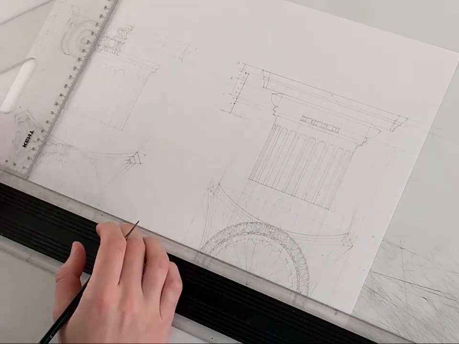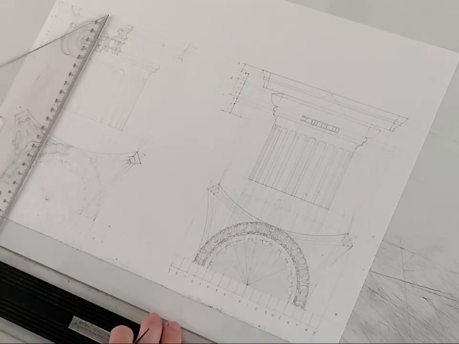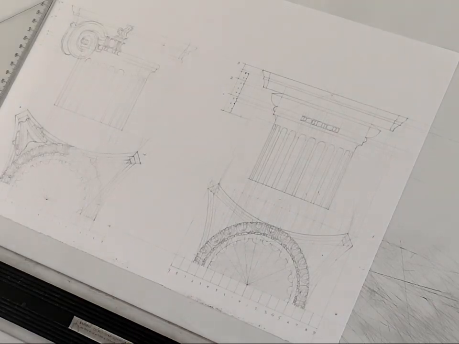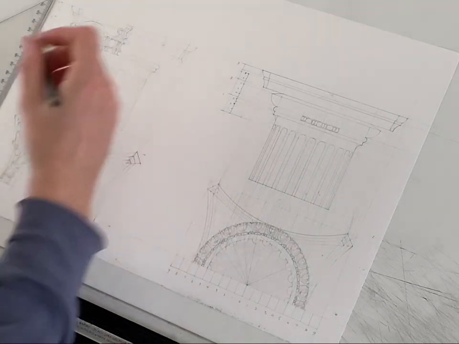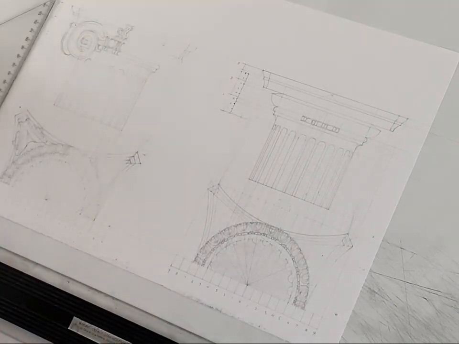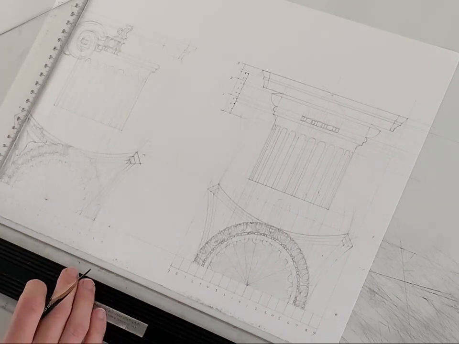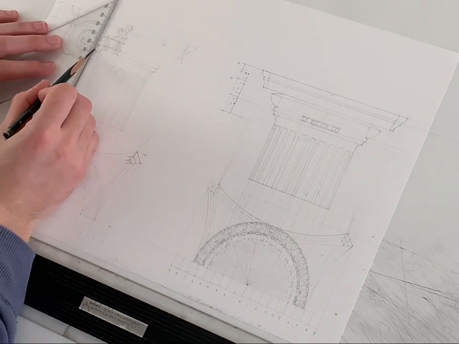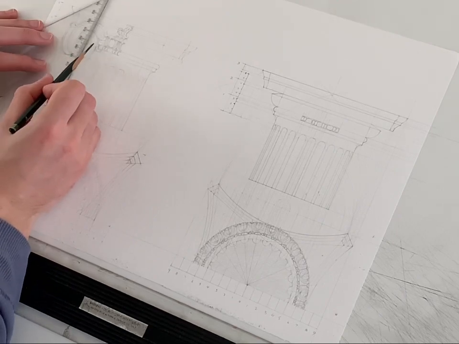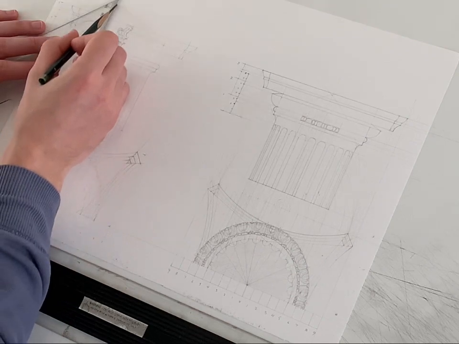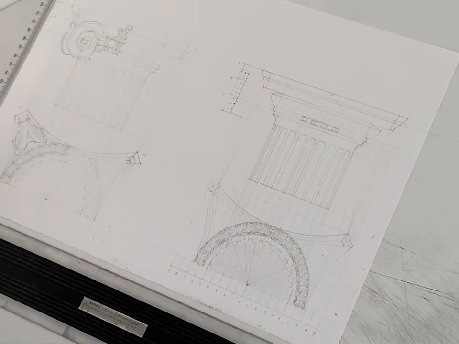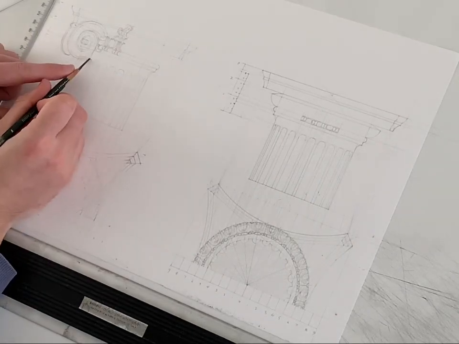Okay, so let's come back to our other diagram. Let's start drawing in these spirals. So let's have a look at the edges and where they lie. Here's the edge of the spiral here. Have a look at where that vertical line sits. You can see it actually cuts that flute right in half, right there.